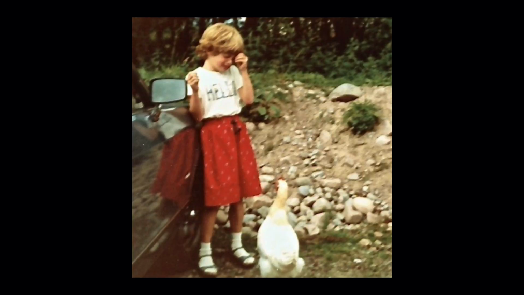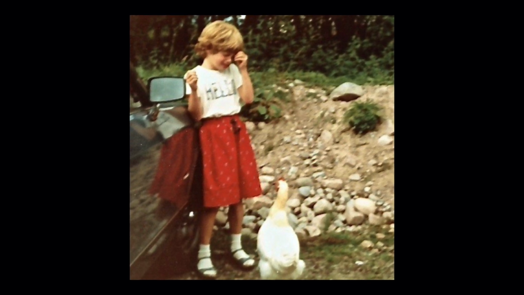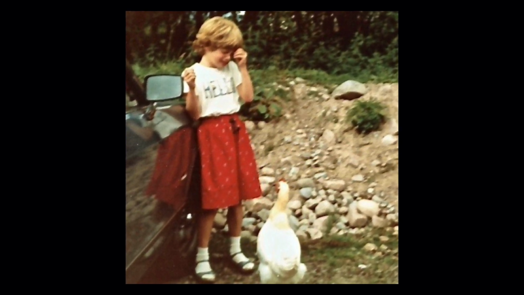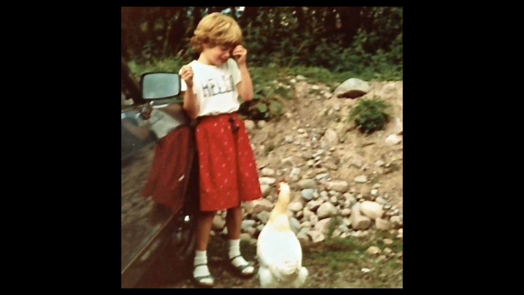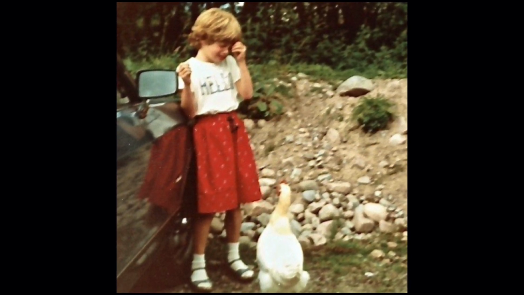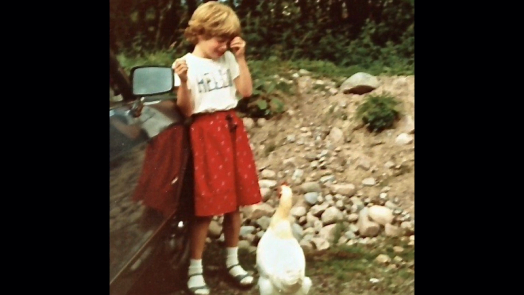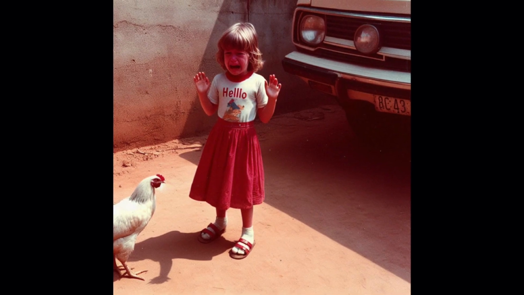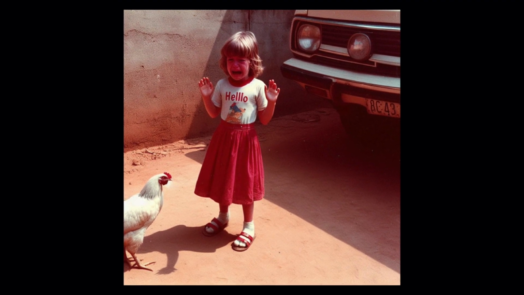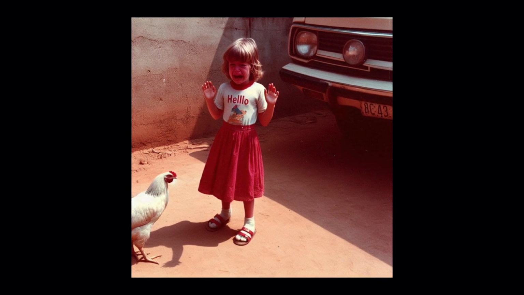Here is one. This is a photograph from 1984, I think. This is my little sister Susie being terrorized by a chicken. She's never forgiven me for taking this photograph. And here is the attempt to recreate it with AI.